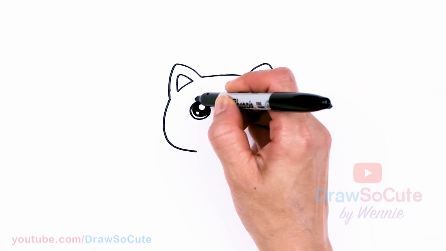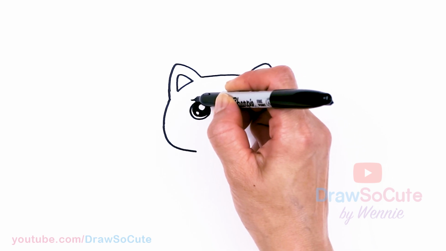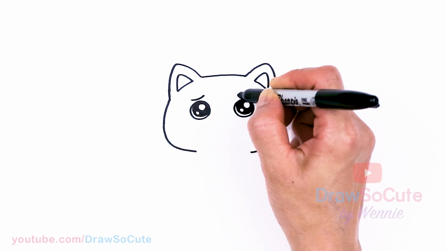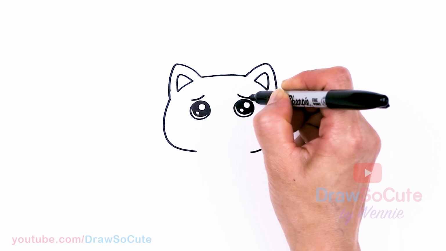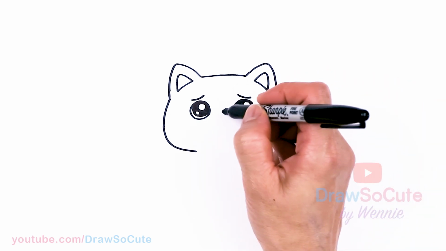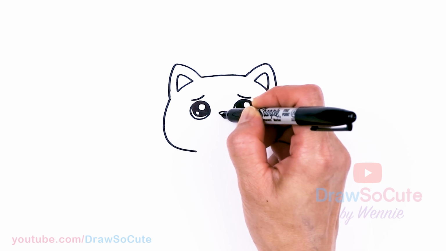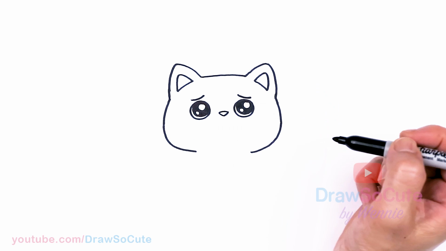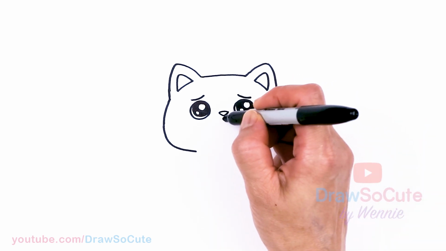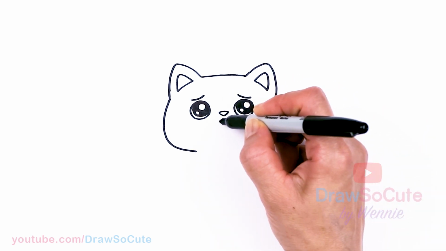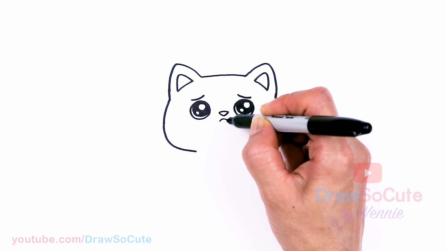And then right here at the top, very important, we're going to add a curve going this way on top of the eyes. This just makes it look even sadder. And then right in between the eyes, we're going to draw a tiny little nose. It's like a little rounded off triangle. And then underneath that, let's add a small little curve.